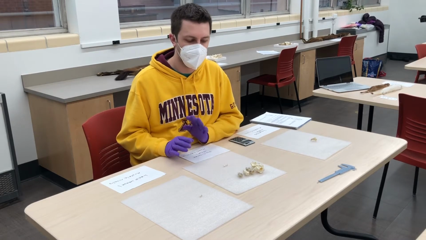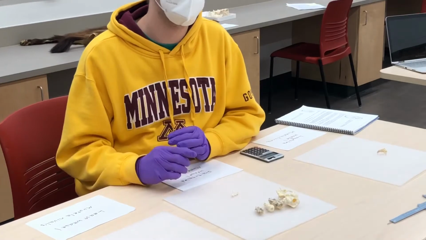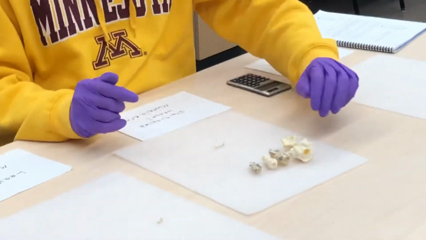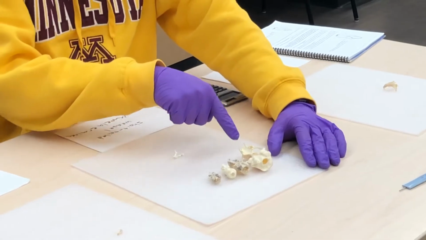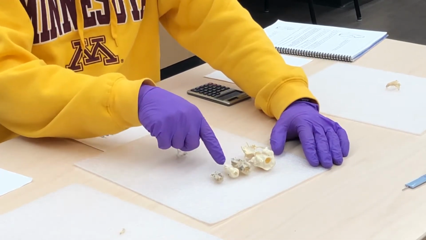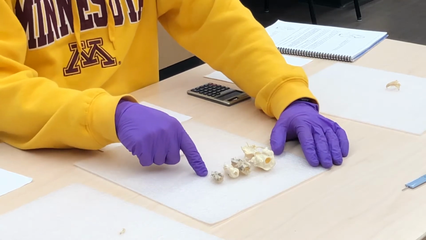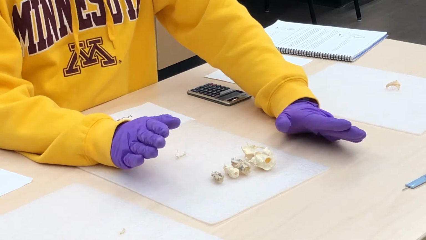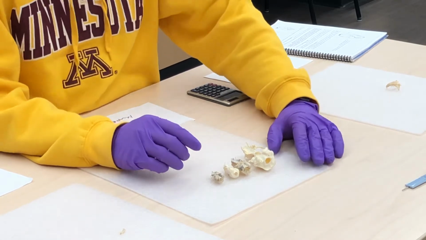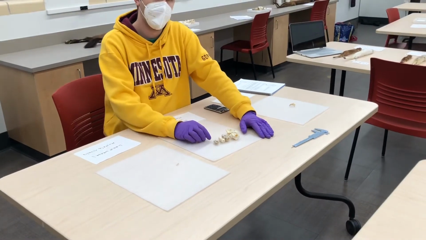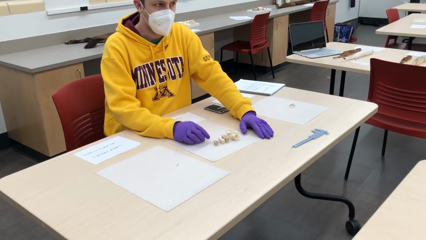In this video, we're going to go over how to identify the skulls of the small mustelids, the weasels. So here I have a mink, a long-tailed weasel, a short-tailed weasel, and a least weasel. If you look at the dental formula of these four species, they're exactly the same. They have 4 upper cheek teeth, they have 34 total teeth, and the biggest difference is the size.